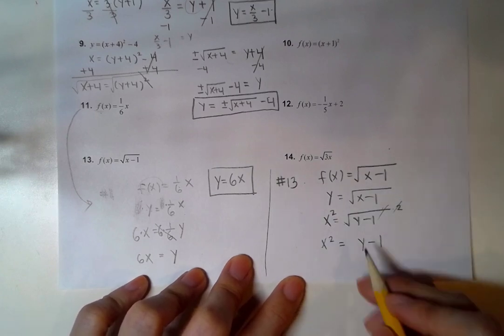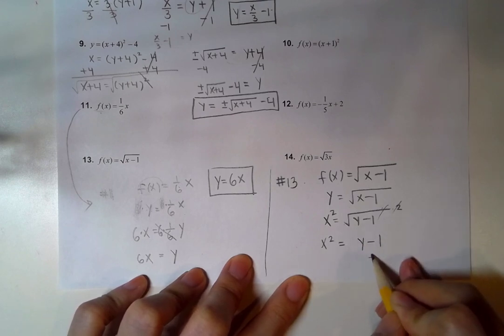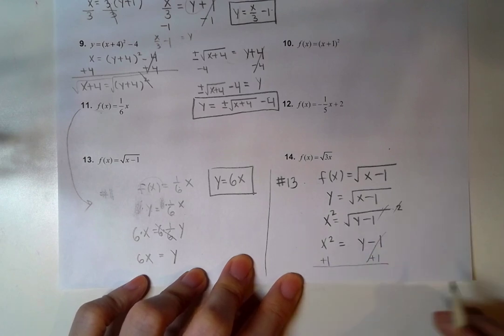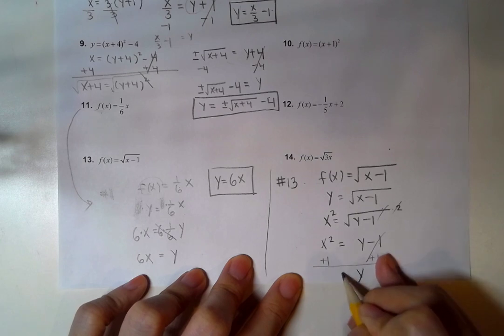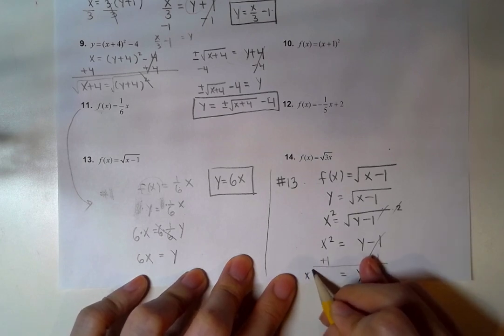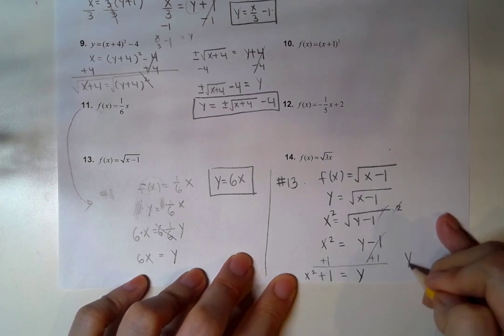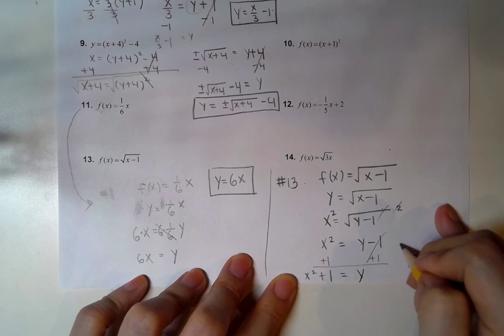Alright? Then I want to solve it for y. So let's get rid of this minus 1: plus 1, plus 1. Cancel, you get y on the right side, x squared plus 1. And then my final answer, y equals x squared plus 1.